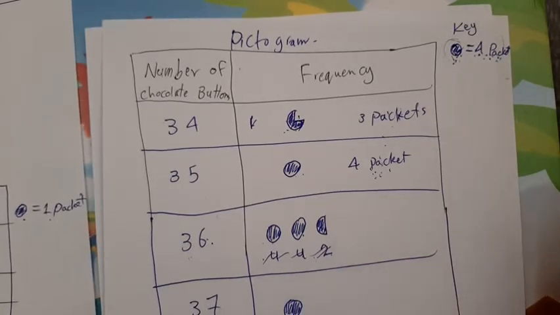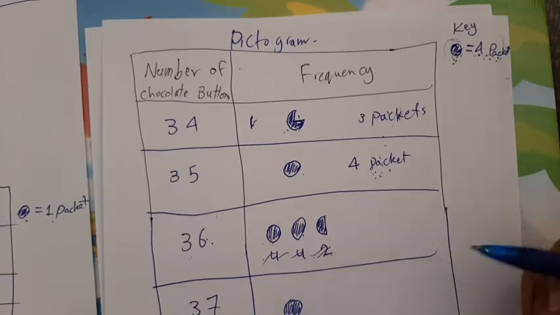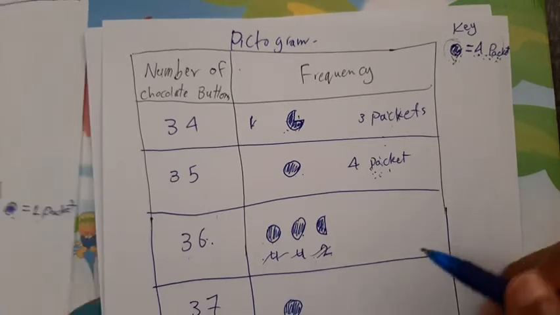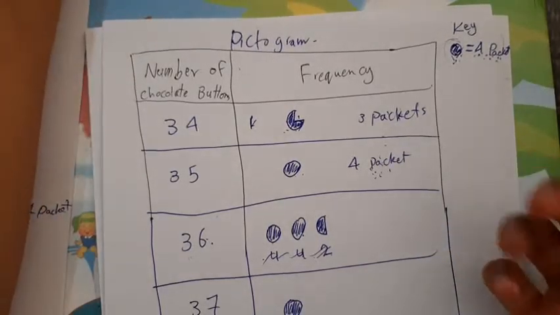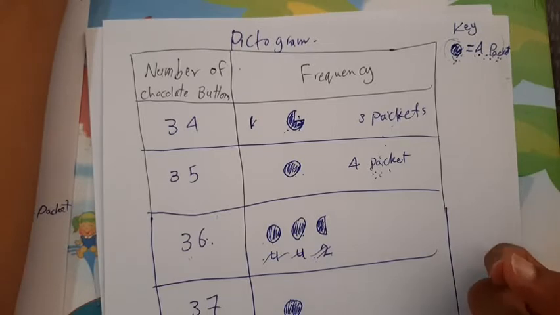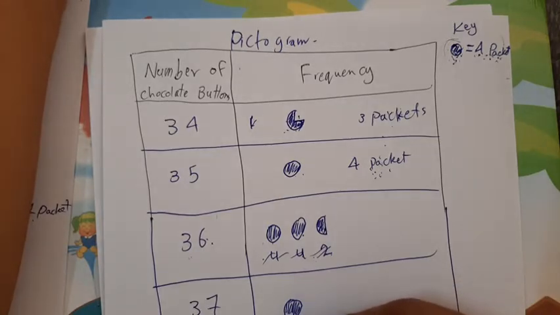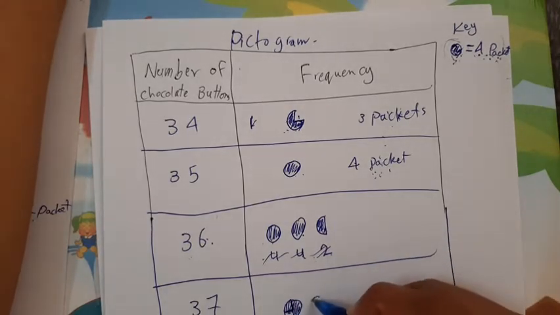I need 1 more, so I'm going to use a fraction of a circle, because I only need 1 to get 5. 1 out of 4, because this circle represents 4, so I just need 1, which means a quarter circle, right?